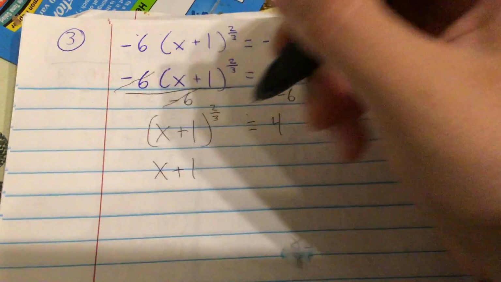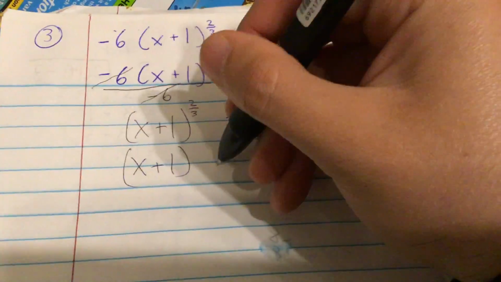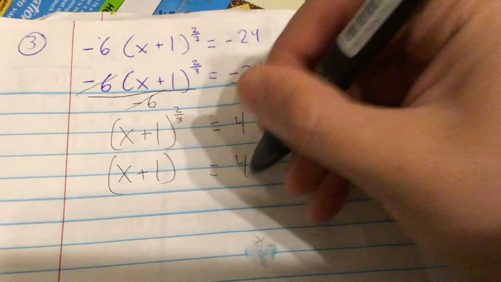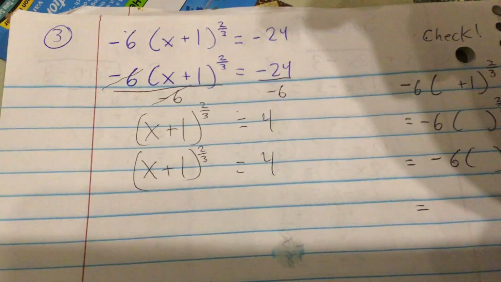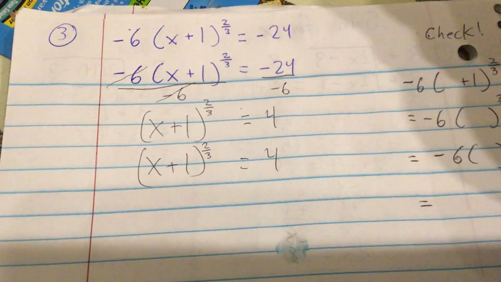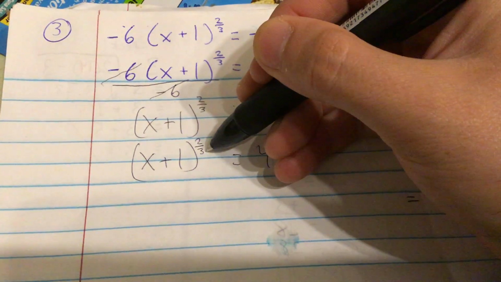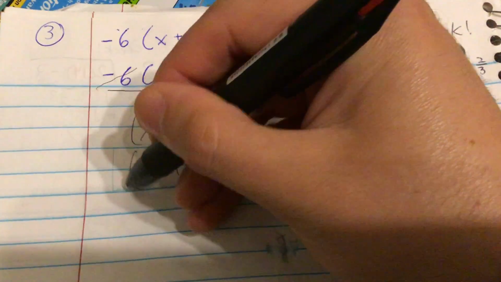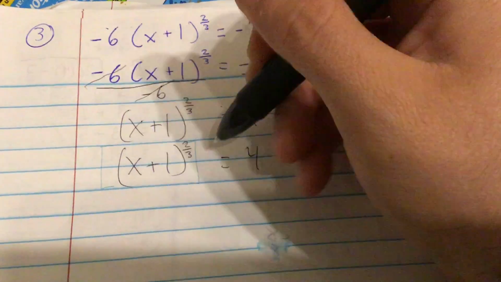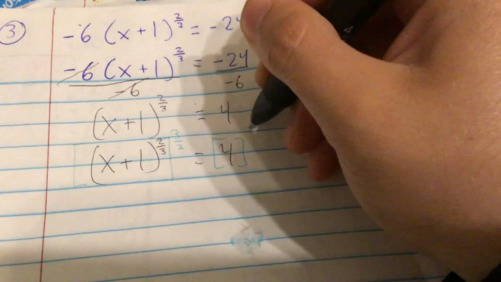So what I want to do is undo squaring and cube rooting. So what I'm going to do is take it to the 2/3 power. The reciprocal of the 2/3 power is the 3/2 power. After all, I want to undo squaring with square root and undo cube root with cubing. So what better way to do that than by taking it to the 3/2 power on both sides?